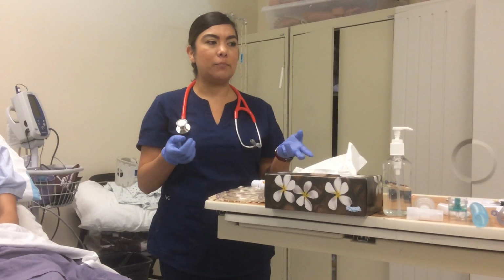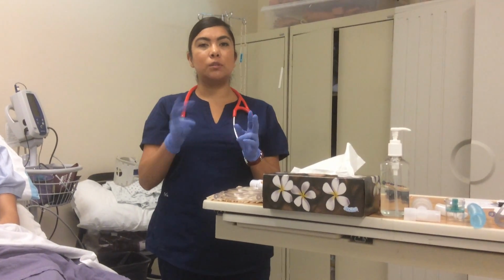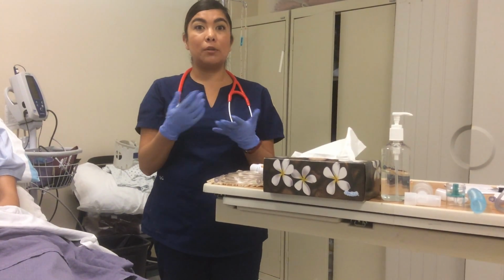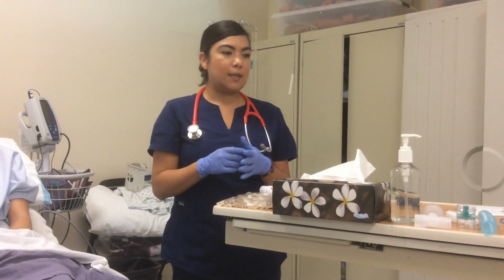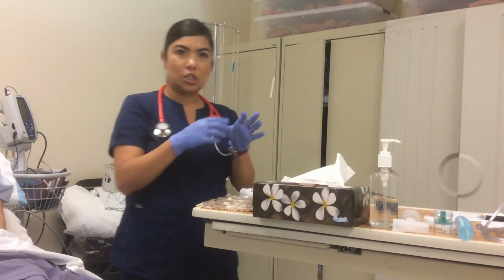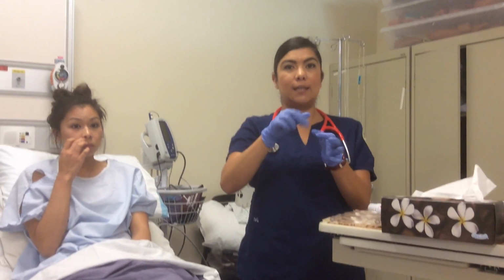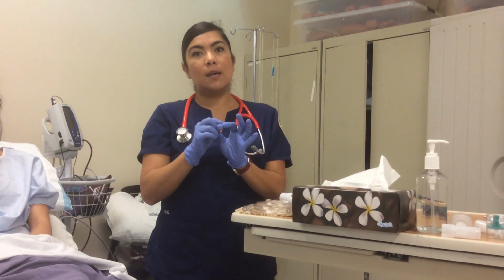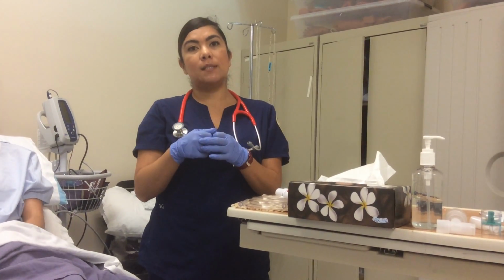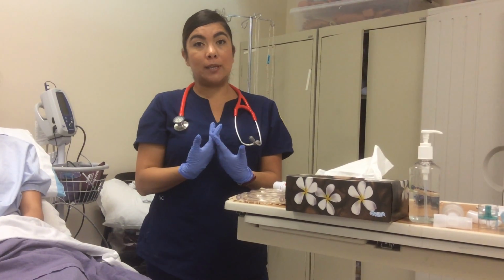Now, usually we have two separate mouthpieces. One of them usually has an indicator where you could change it, and it would have the little dots. If it's the dots, then that means that it's going to be breath actuated.